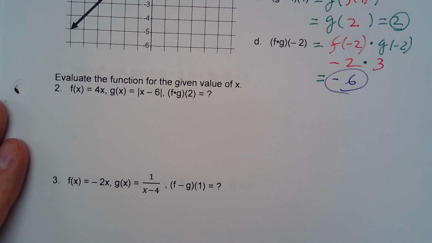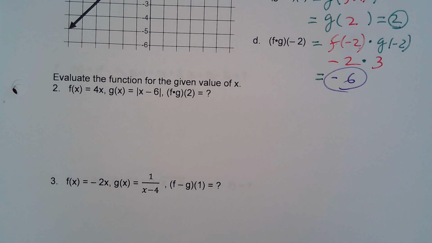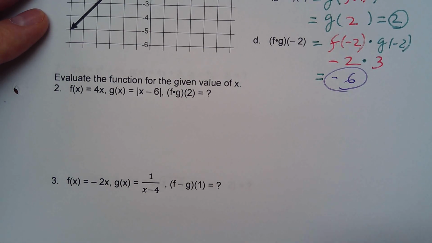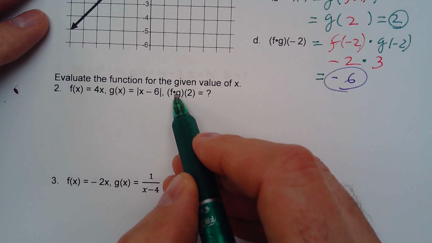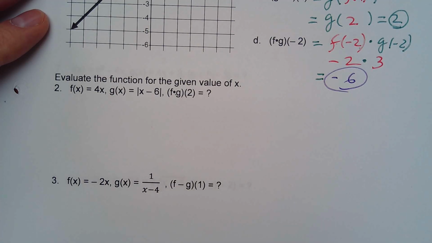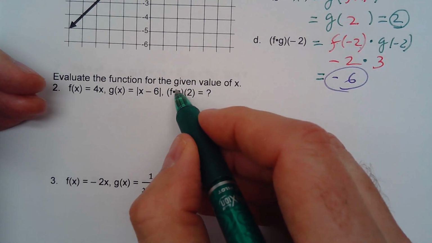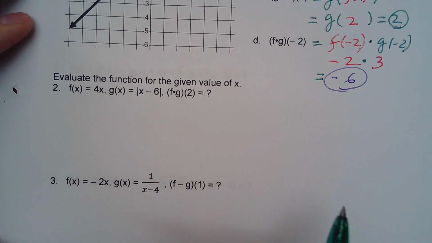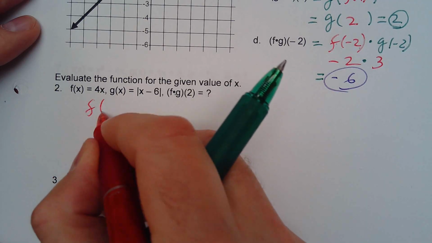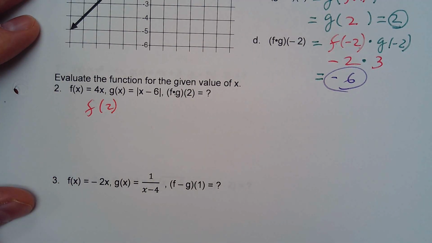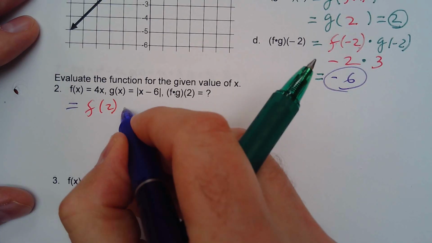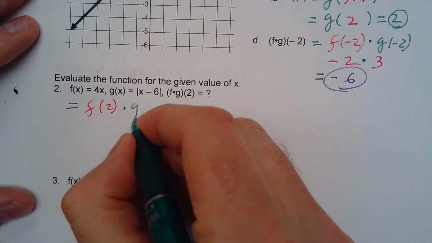So let's look at number 2 here. We want to evaluate the function for the given value of x. So here we're trying to find, this is multiplication again, not composition. So you've got to remember the difference. This needs to be an open circle to be composition. So this is going to be f of 2 times g of 2.